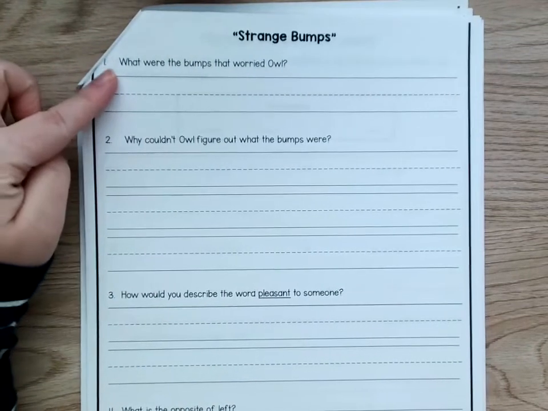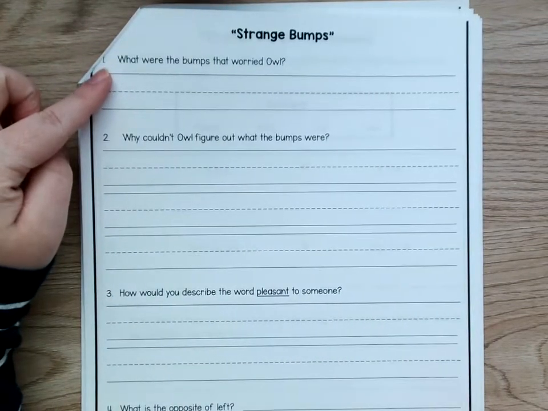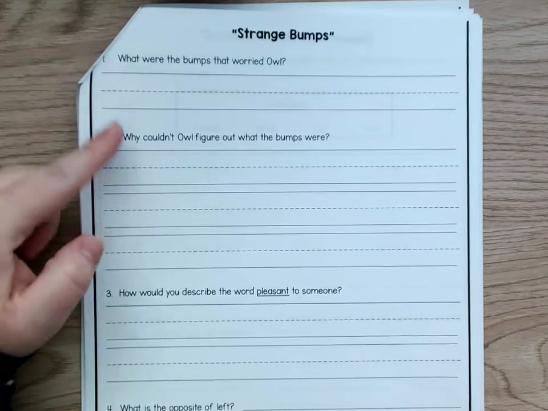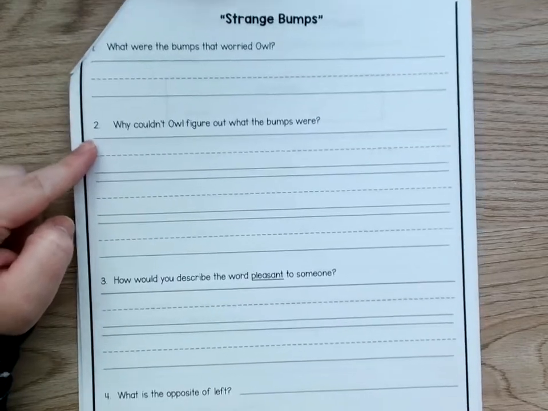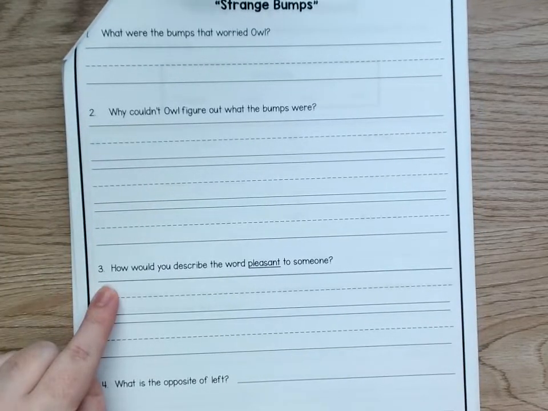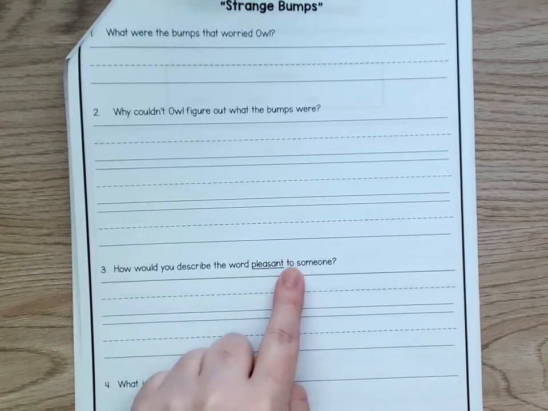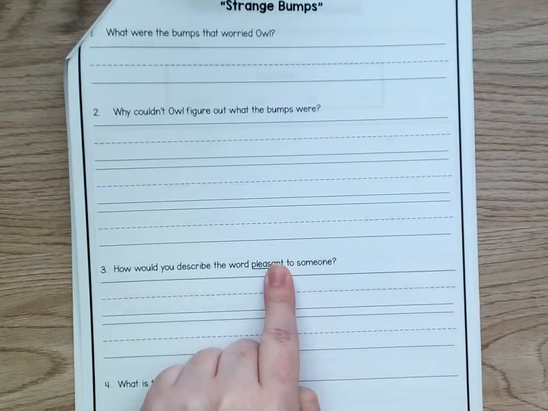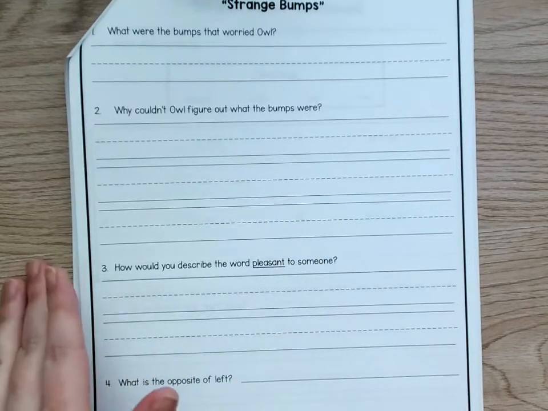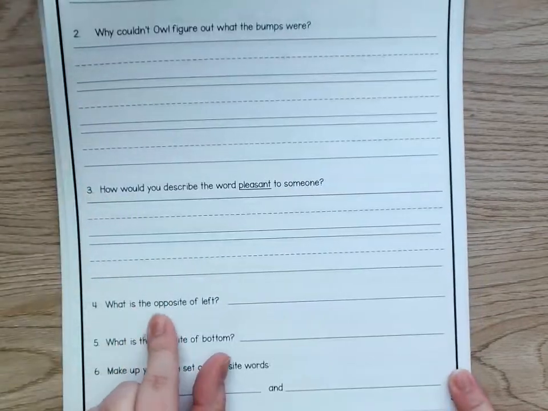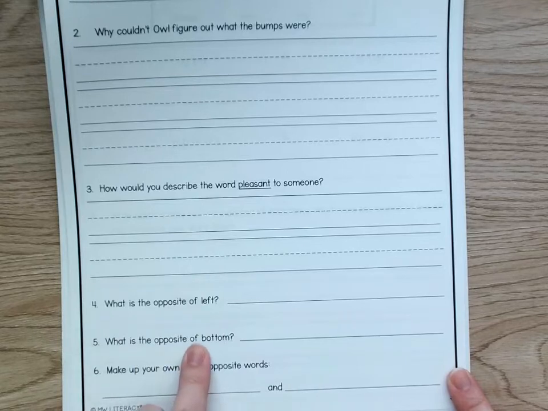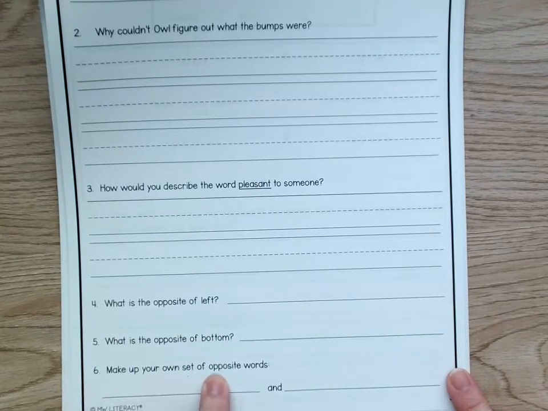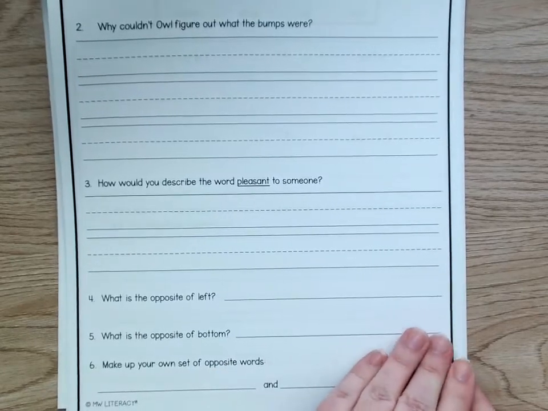Number 1 says, what were the bumps that worried Owl? Number 2, why couldn't Owl figure out what the bumps were? How would you describe the word pleasant to someone? So we'll hear the word pleasant. How would you describe that to someone? What is the opposite of left? What is the opposite of bottom? And then make up your own set of opposite words.